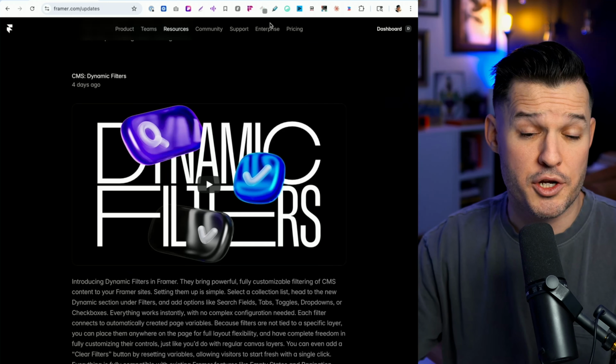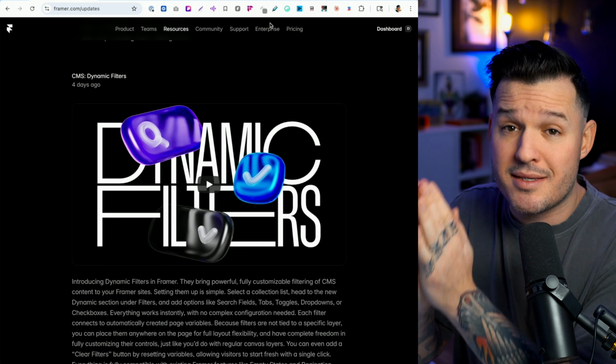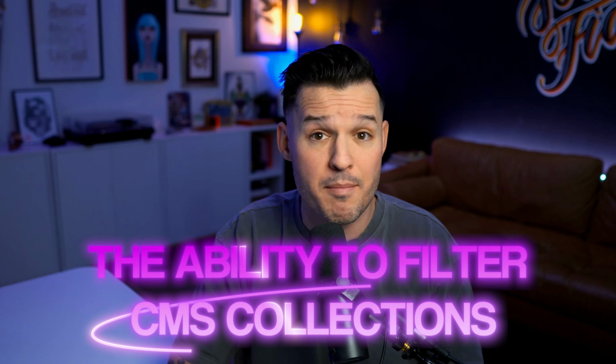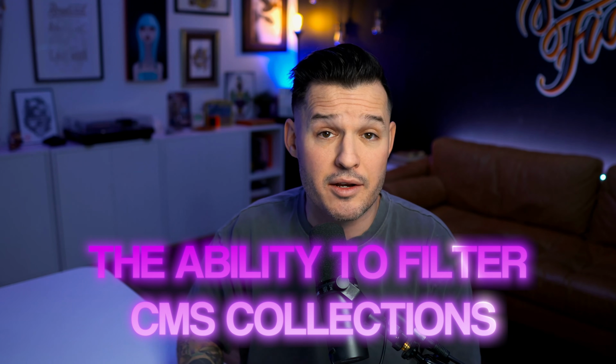Framer just dropped a massive update to their CMS functionality. They just released dynamic CMS filtering. And this is big news because I use Framer CMS all the time, creating really robust CMSs with interconnected relational databases. But a problem that I constantly run into for my own projects and for client projects is the ability to filter those CMS collections inside of the website.